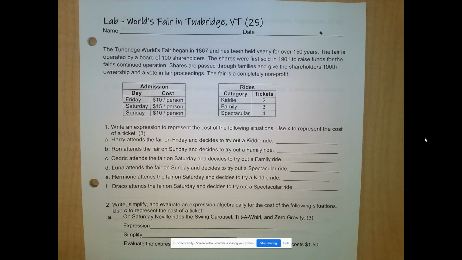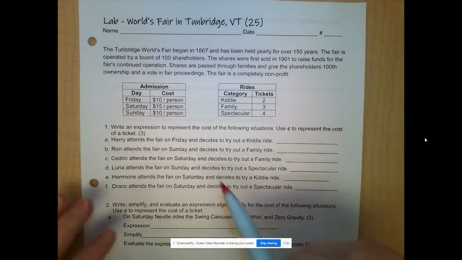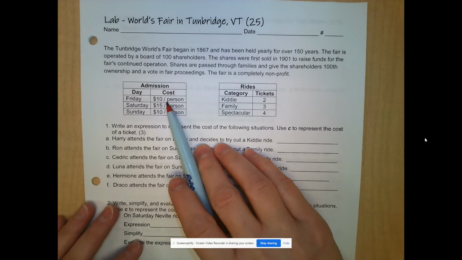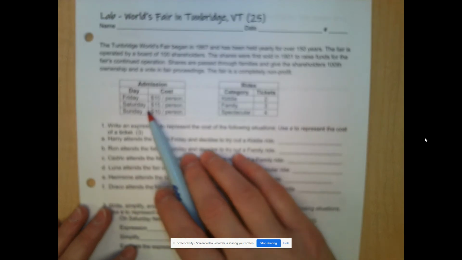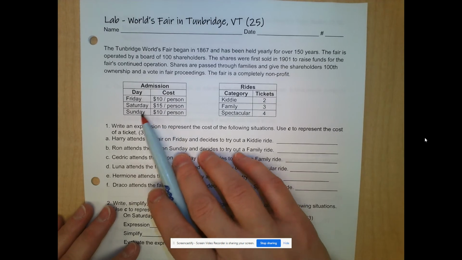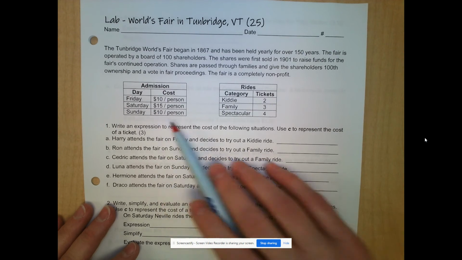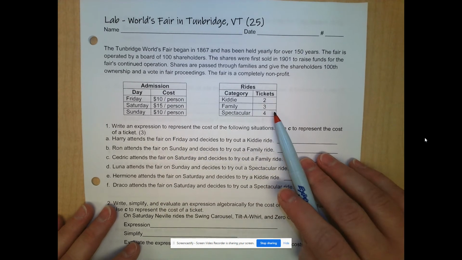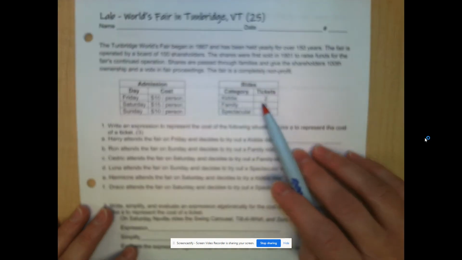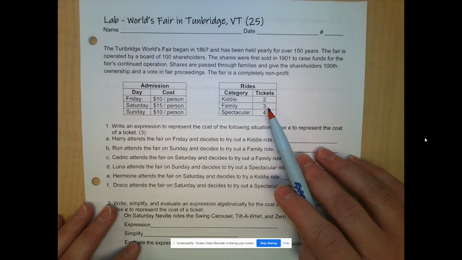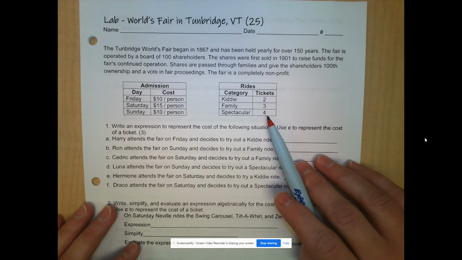Now, the numbers on here for admission might be different this year, but we're going to go with this table. On Friday, it costs $10 per person to get in. On Saturday, it costs $15 per person. And on Sunday, $10 per person. Once you're in, you do have to buy tickets for the rides. So if you want to ride a kiddie ride, it's going to cost you 2 tickets. Family rides are 3 tickets each, and spectacular rides are 4 tickets each.